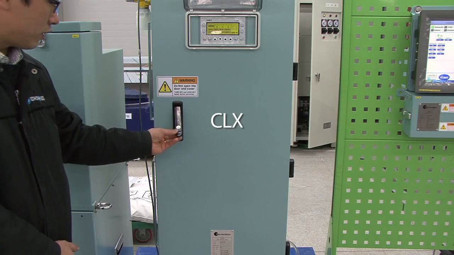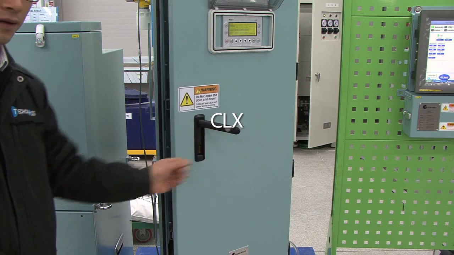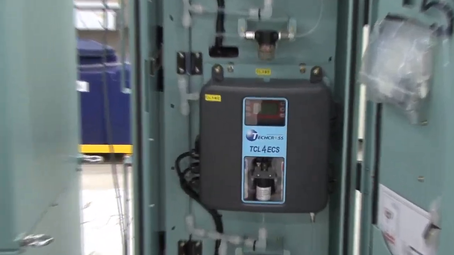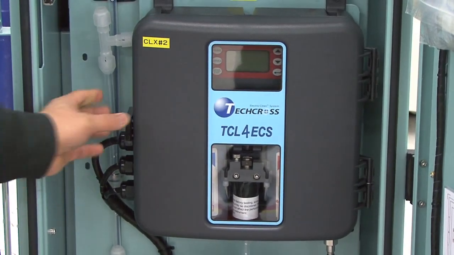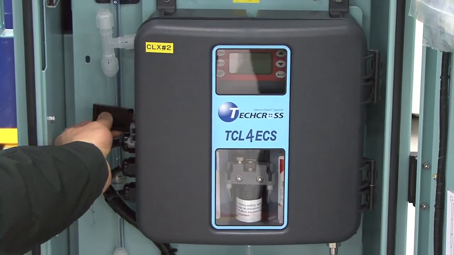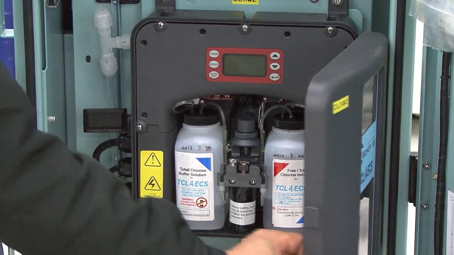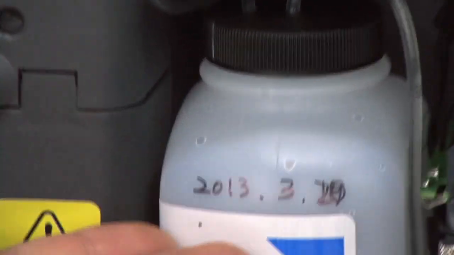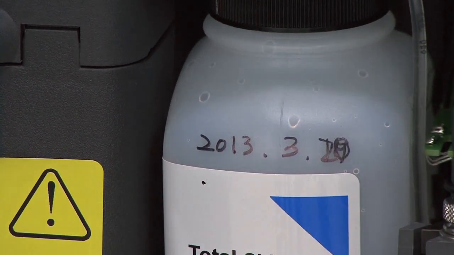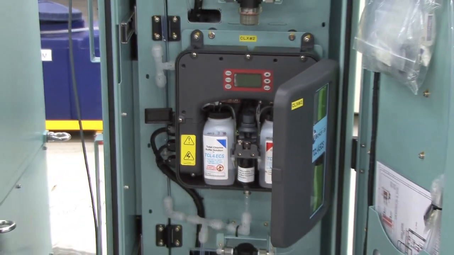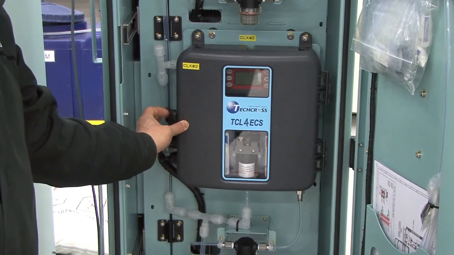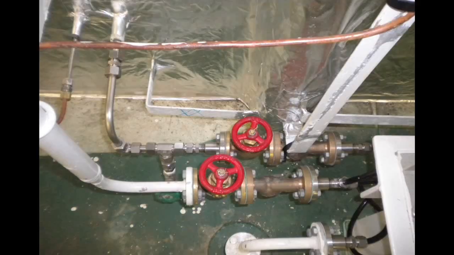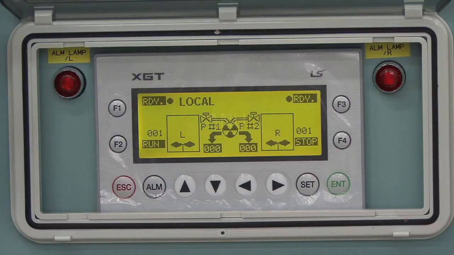6. CLX. 1. Inside TSU, open the door of CLX number 1 and CLX number 2. 2. Check replacement cycle and level of CLX before using. Left buffer/right indicator, replacement cycle every 2 months. Replace it with new one if it is expired. 4. Open or close each manual valve allotted to ballasting and deballasting.